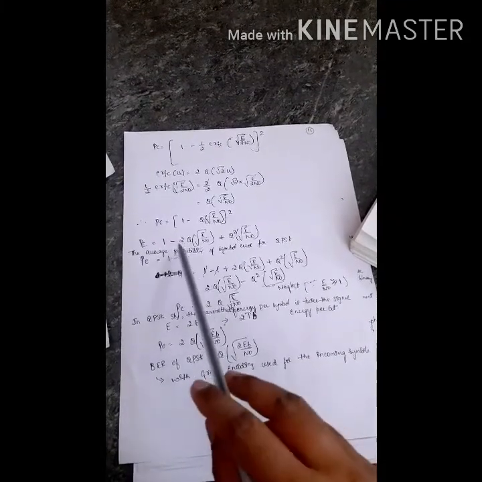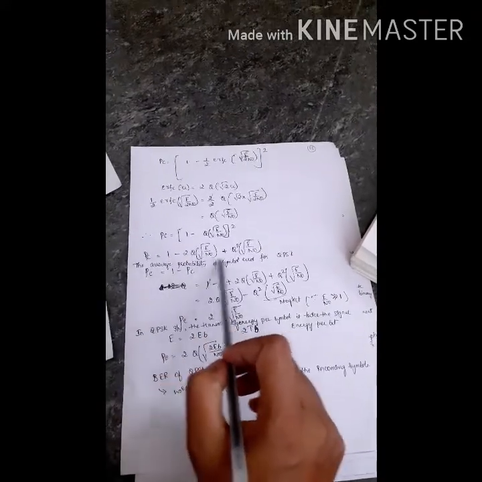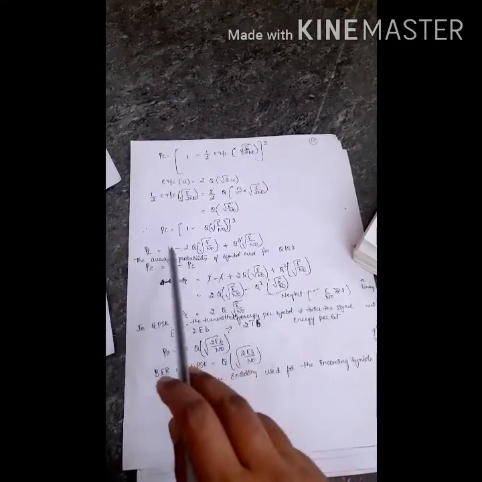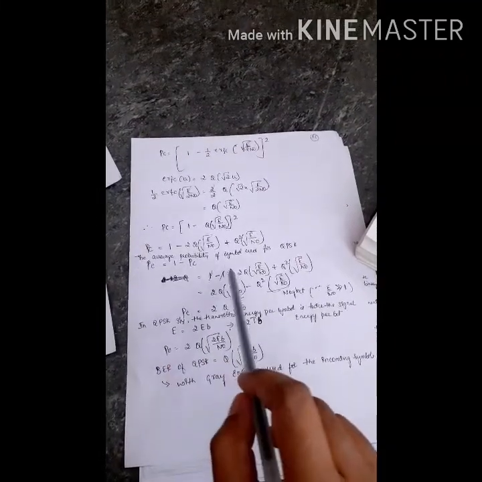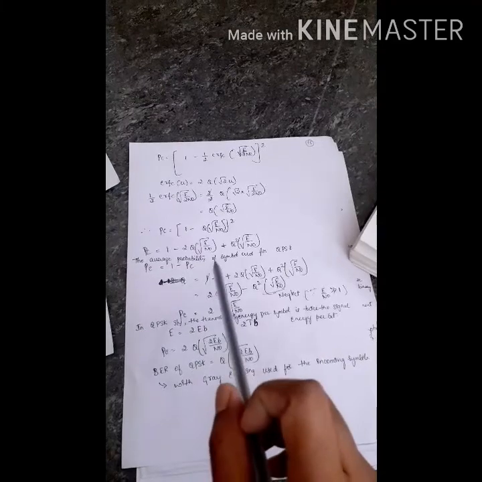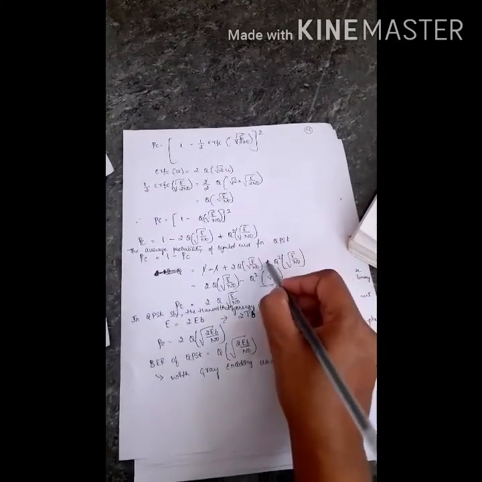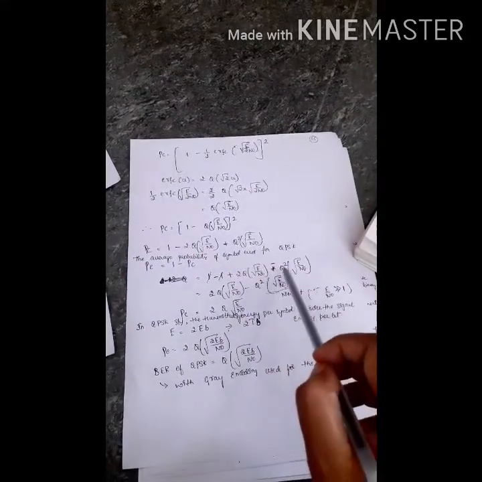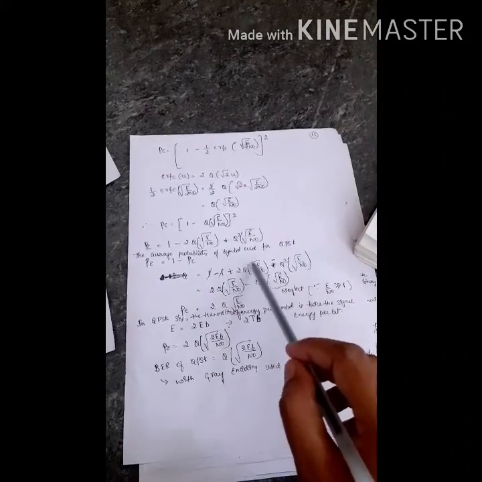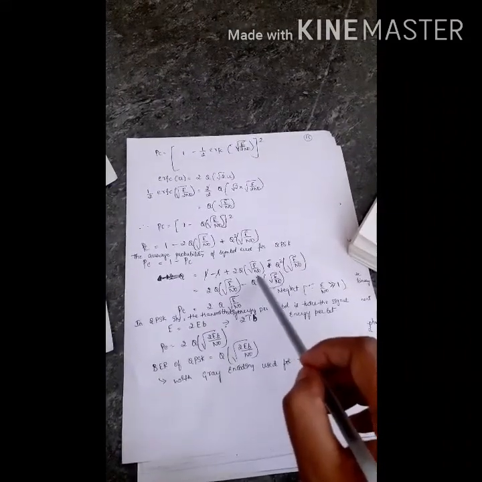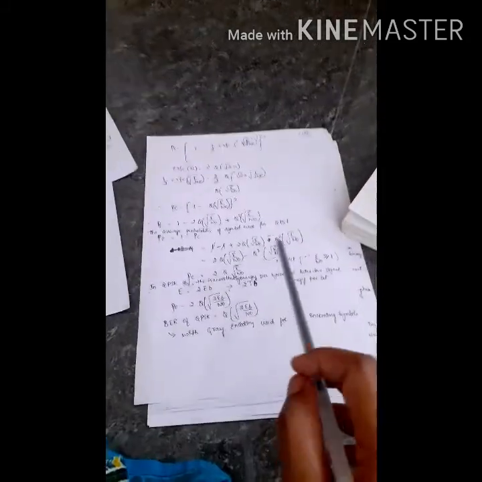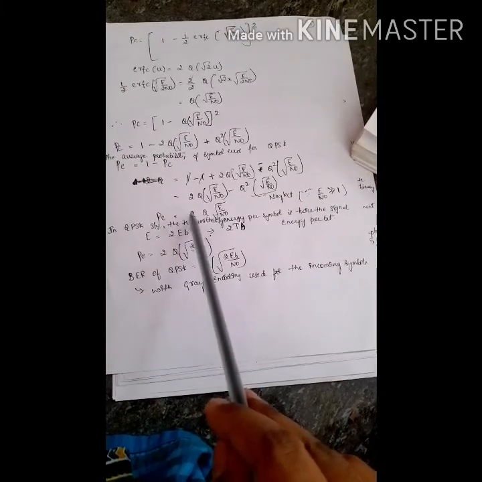Substituting, the 1 cancels, and the remaining terms are 2 into Q of square root of E by N0 minus Q square of square root of E by N0. Neglecting the Q square term, since it is much less than 1, the remaining term is PE equals 2 into Q of square root of E by N0.